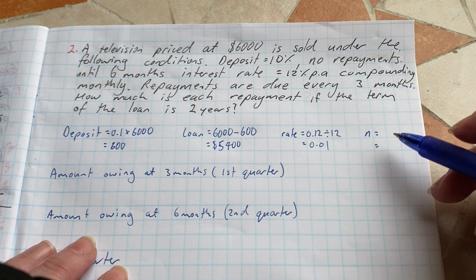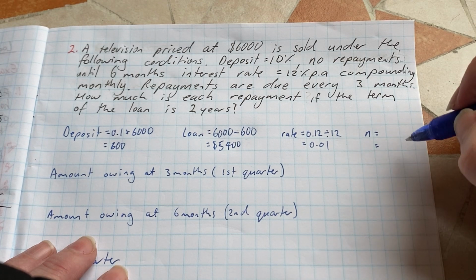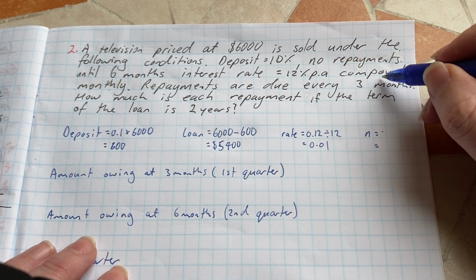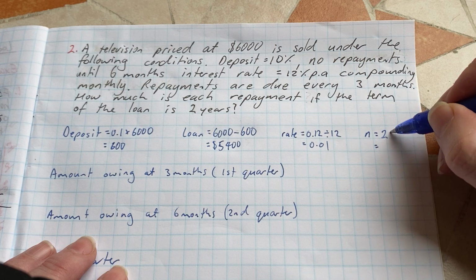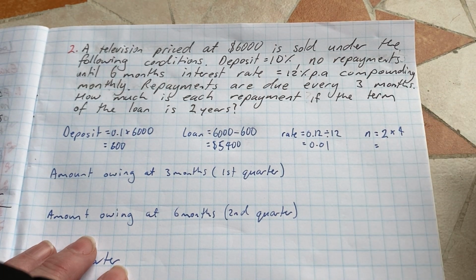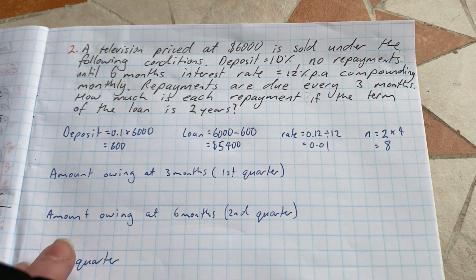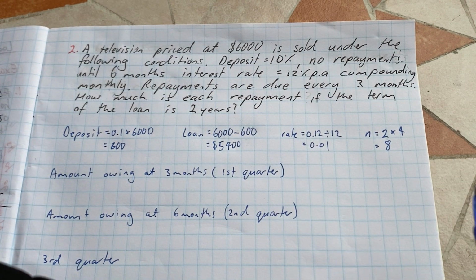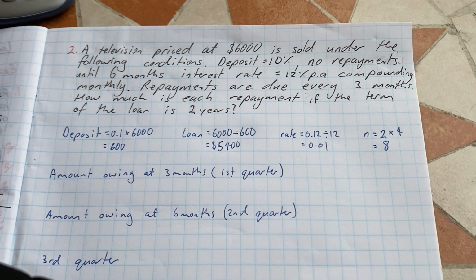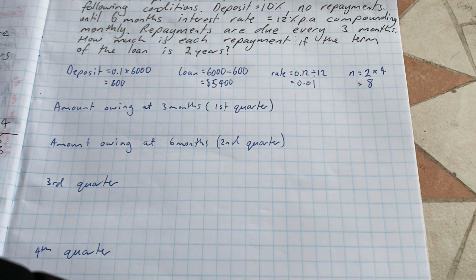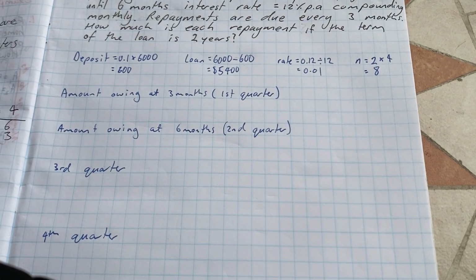And n in this case is the number of quarters. Because 3 months is a quarter, so 2 times 4 quarters in a year, 4 lots of 3 months in a year. So 8 quarters is the term of the loan. With 8 quarters, technically you could just write out what it is for 8 quarters total, but that would be quite laborious. I wouldn't want to do it. Okay, so let's have a look.